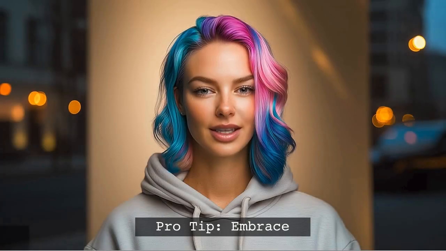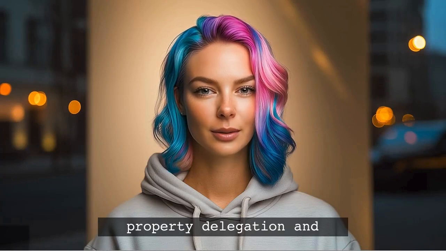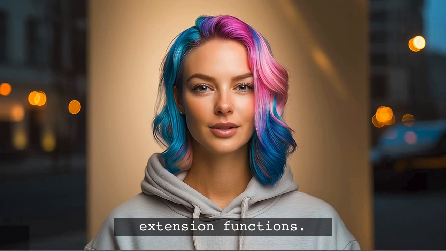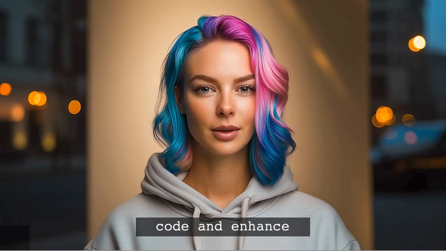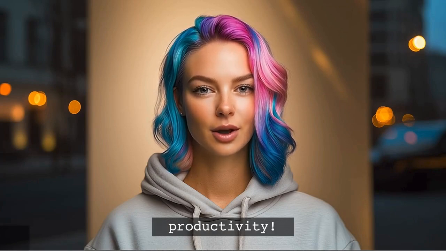Here's the pro tip I promised. Embrace Kotlin's features like property delegation and extension functions. They can significantly simplify your code and enhance your productivity.